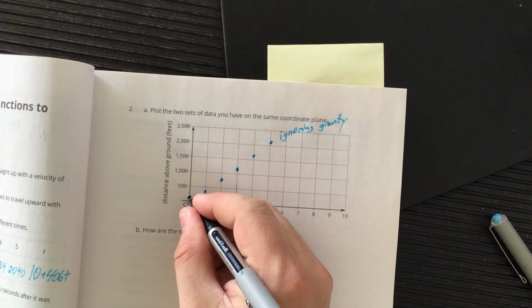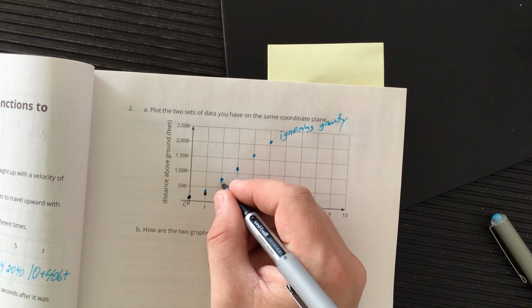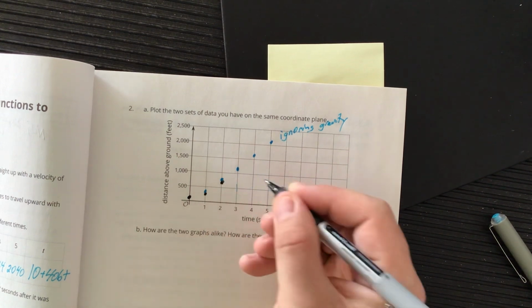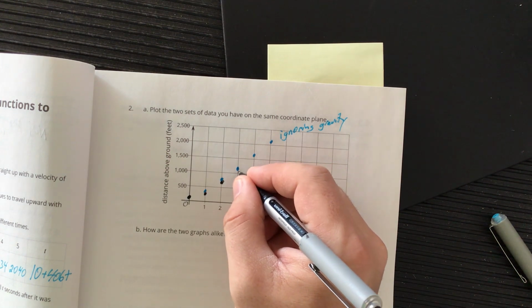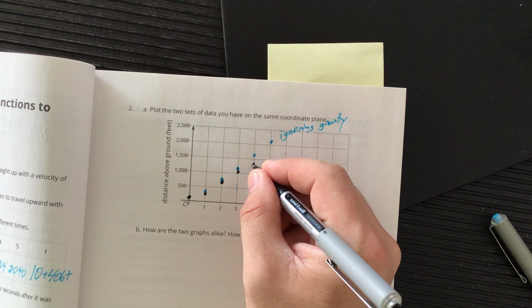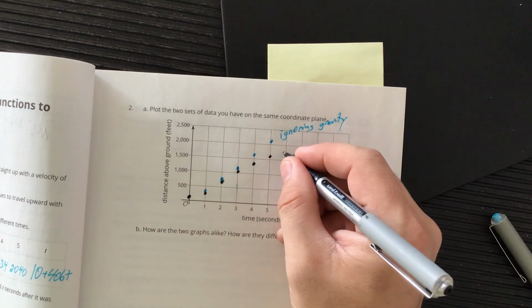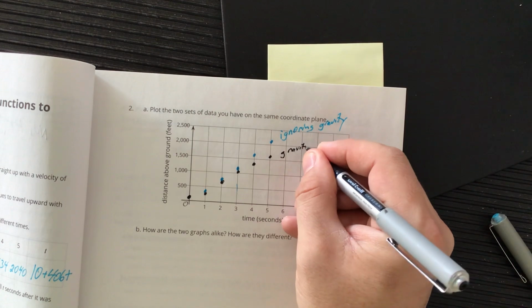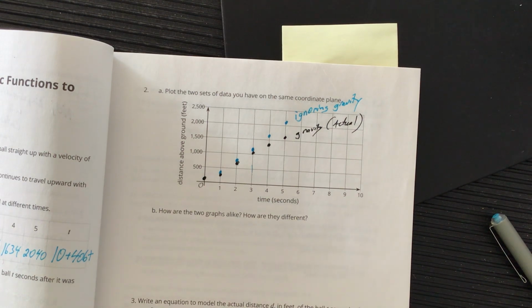The other one, starting at the same spot, it's 400, 758, 1084, 1378, and 1640. Could say that's the actual height, or including gravity. So what would you expect the blue one? Well, that's just answer B, I guess. That's answer B.